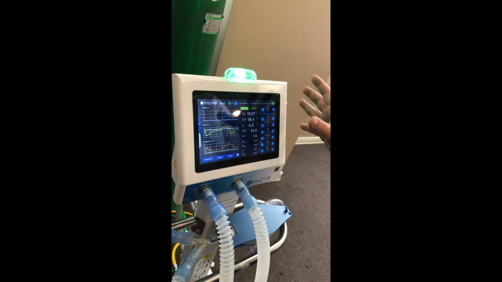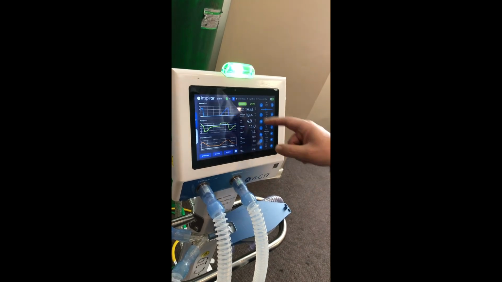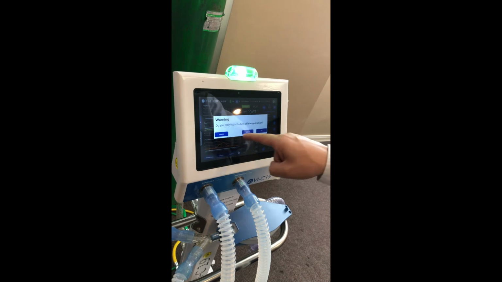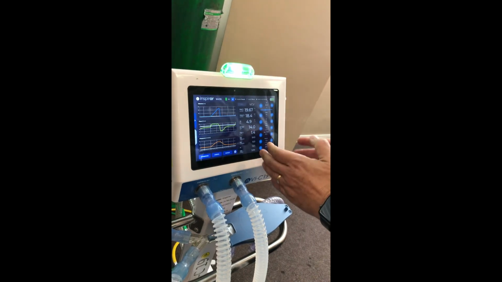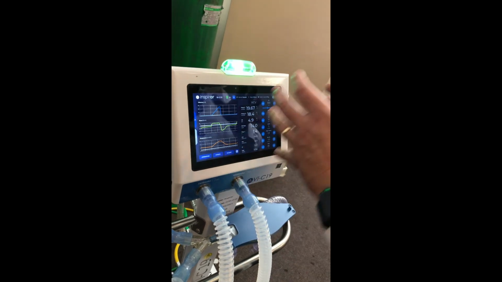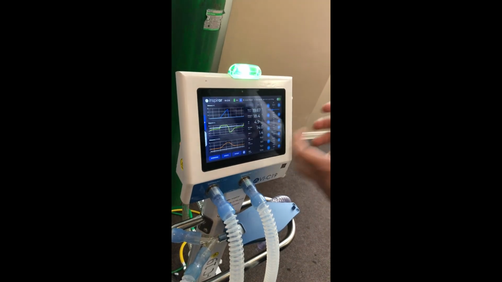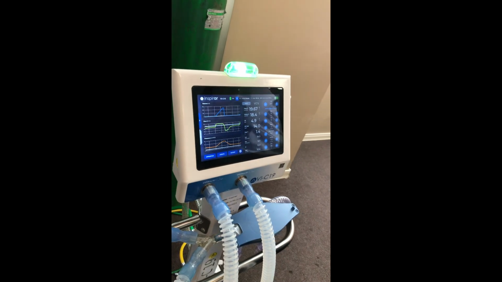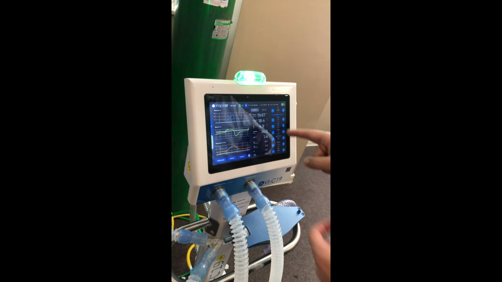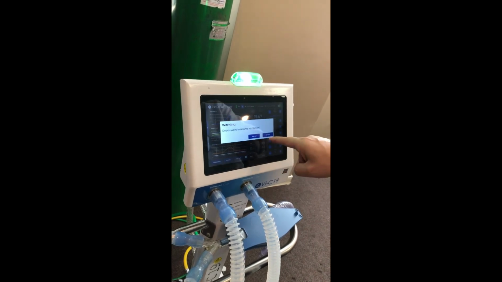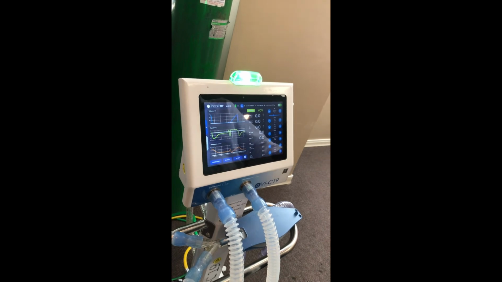Another feature: if you need to take the patient for some exam, you can pause the ventilation. So all parameters and all log events will be preserved. The equipment is in standby mode, so you can take the patient, do the exams, do whatever you need to do, and when they come back, you just return, and the ventilation continues, the same parameters, nothing changed.